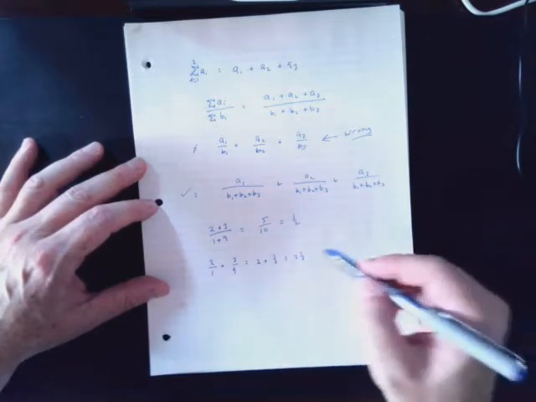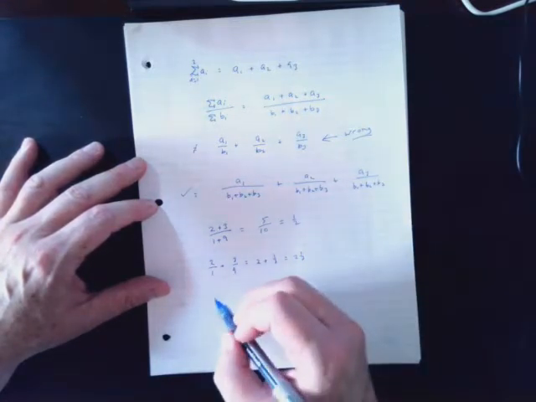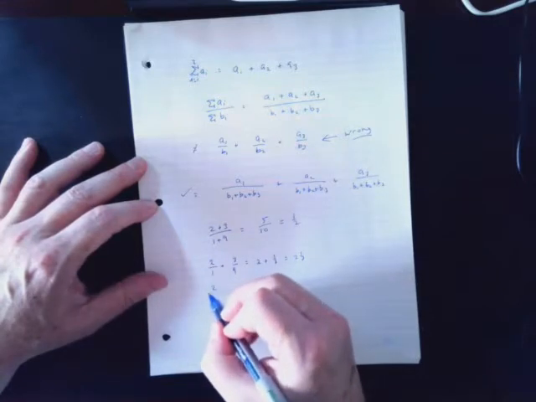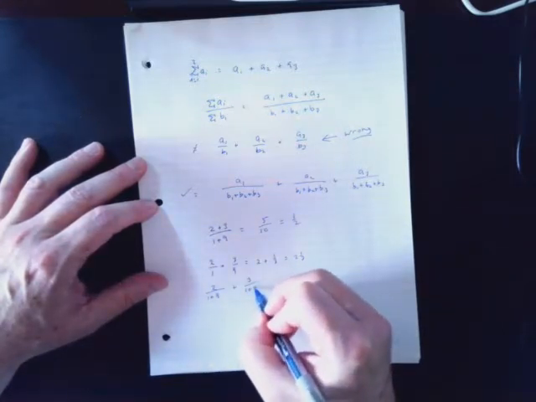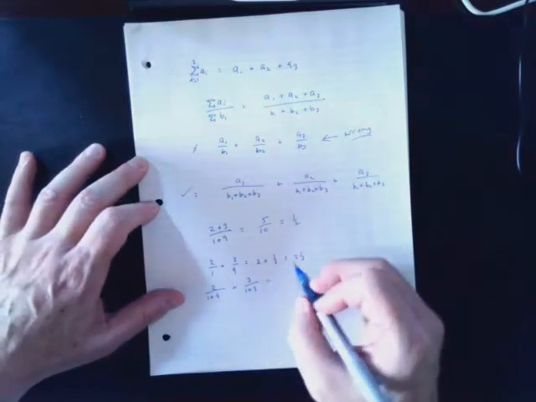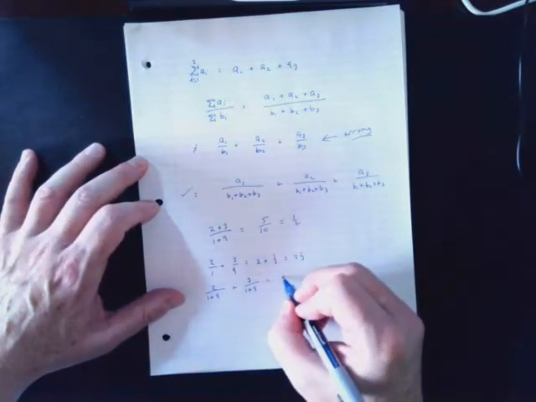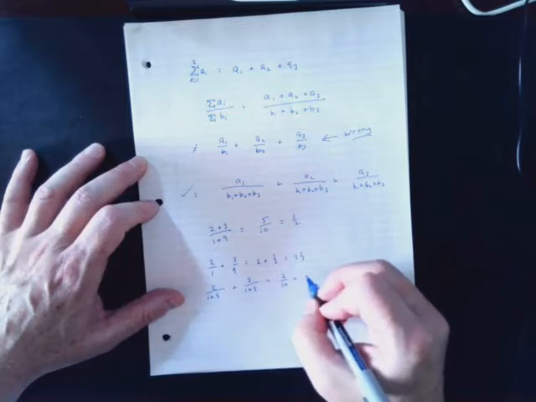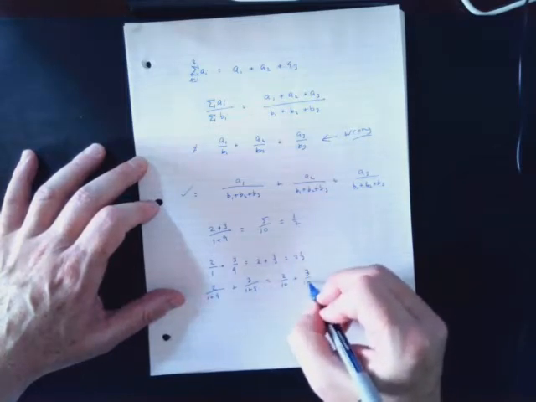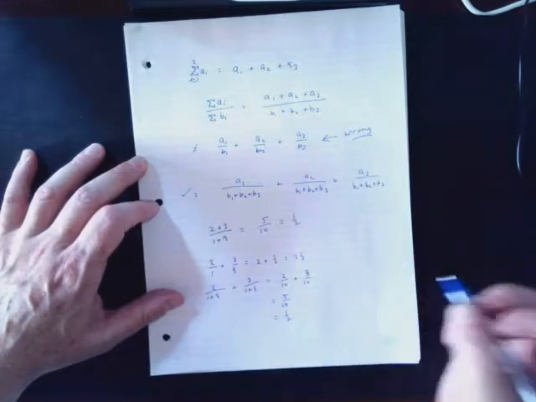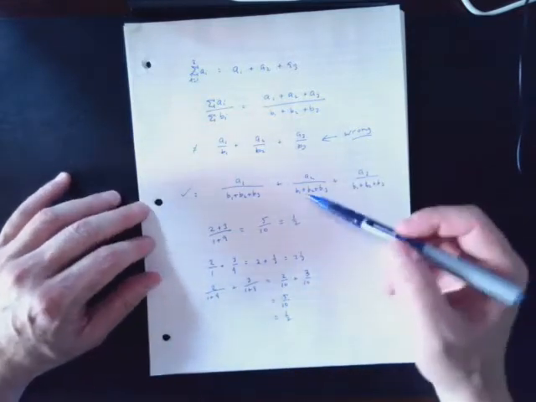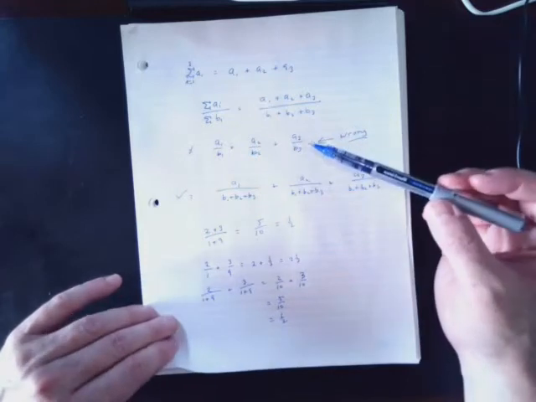So you can see that's not the same thing. But if I do 2 over (1 plus 9) plus 3 over (1 plus 9), that is 2 over 10 plus 3 over 10, so that's 5 over 10, and that's 1/2.